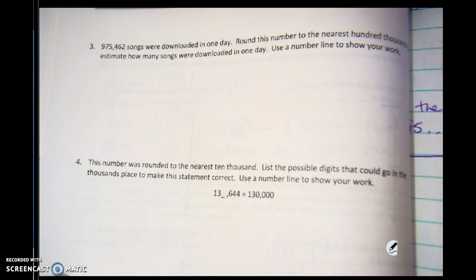So automatically I see a number. Do you agree? Yes. Okay. So you're following along with me. I have 975,462. What? Songs.